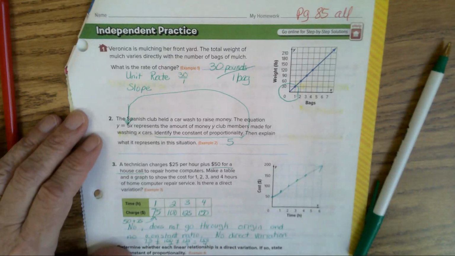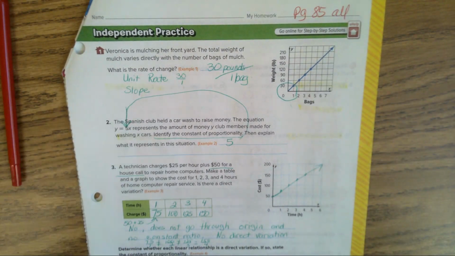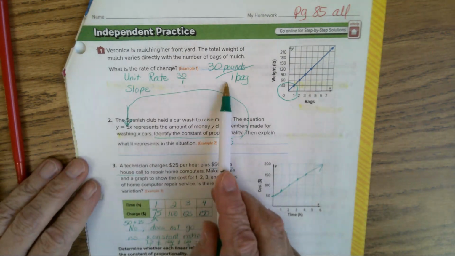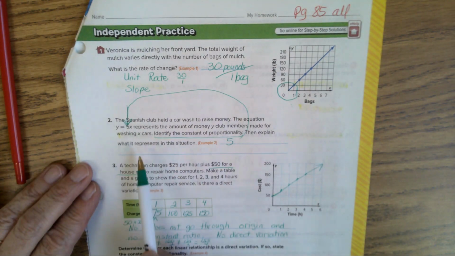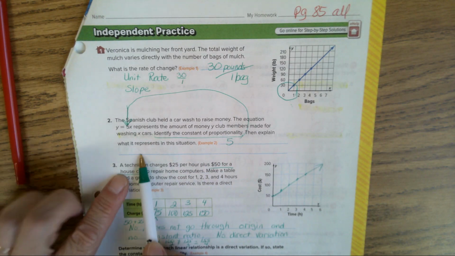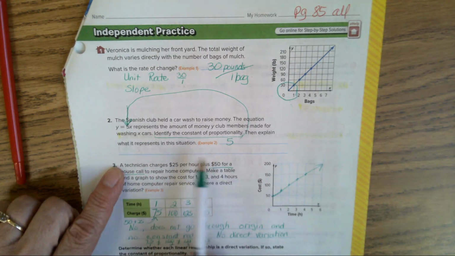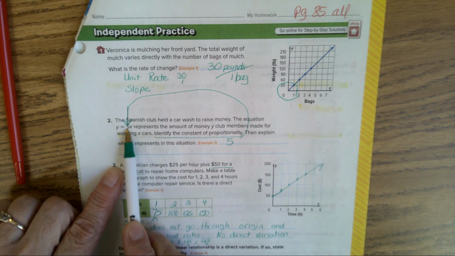Okay, we're going over the answers on page 85 to 87. So number 1 is 30 pounds in one bag. Number 2, our constant of proportionality is 5 because it's in this place where K would be in that equation.